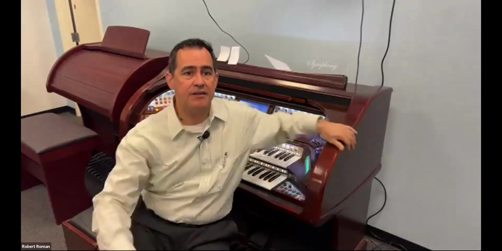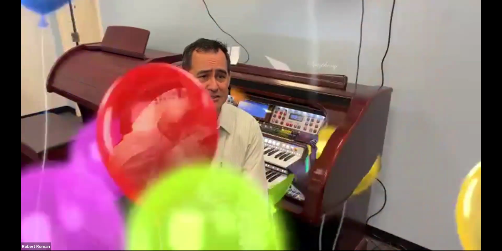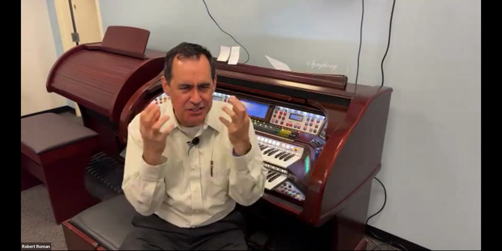So when you're using music, you're sitting down at the organ, you've got your music up here, and your eyes are on the music and not as much on the keyboards, ideally, right? You're focusing on the music, playing the notes right, and in some cases you're concentrating. You're paying attention to what notes you're supposed to be playing.